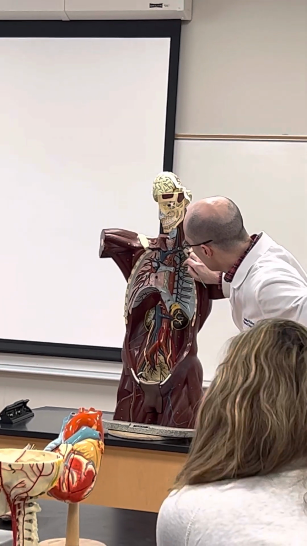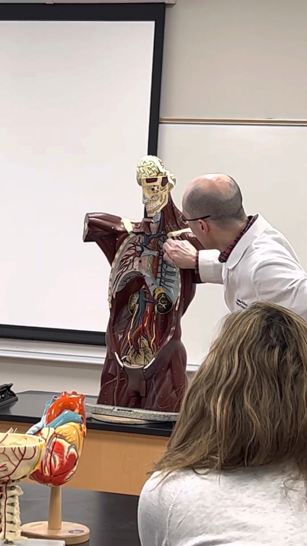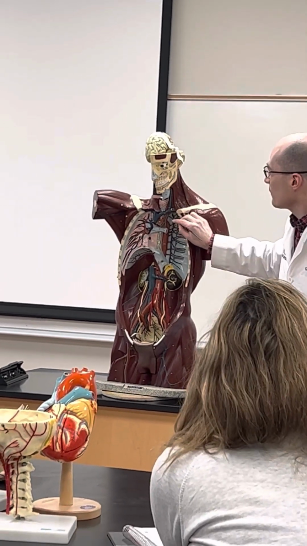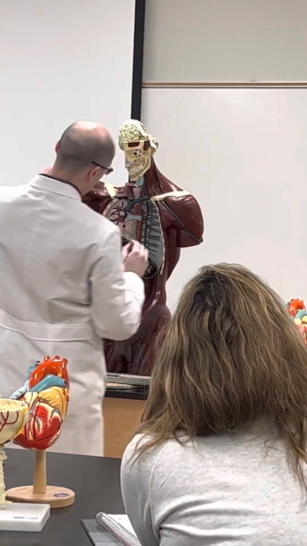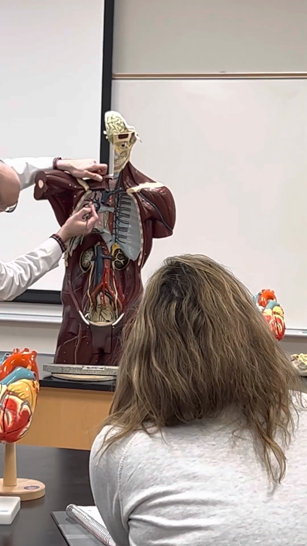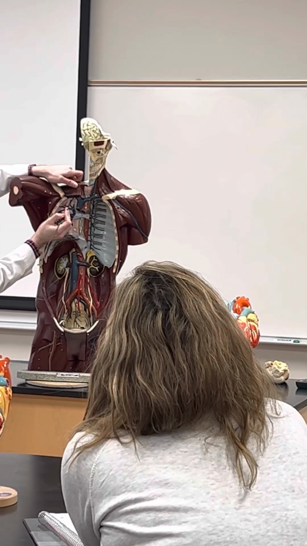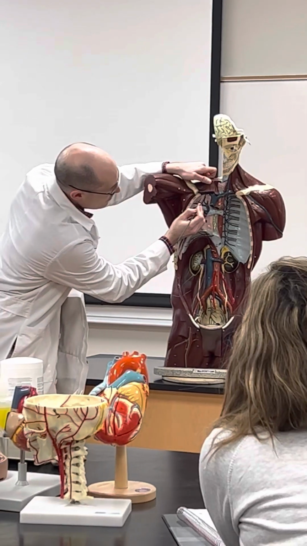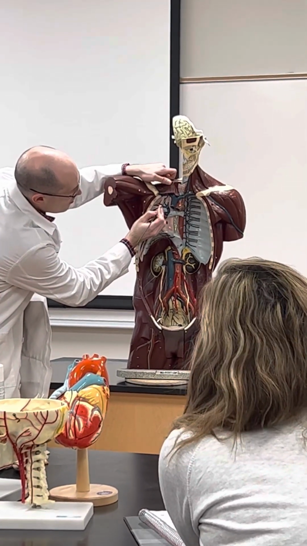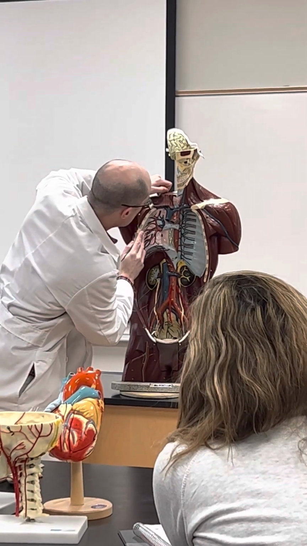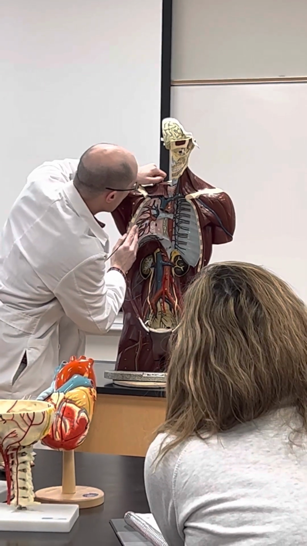And right where the internal and external jugular veins come together with this left subclavian vein is where we form the left brachiocephalic vein. So this is the left brachiocephalic vein. And then over here on the right, you can see at least the right subclavian vein, but you can't see where it comes together with the internal and external jugular veins on the right to form the right brachiocephalic vein. But that's what's going on over here on the right as well.